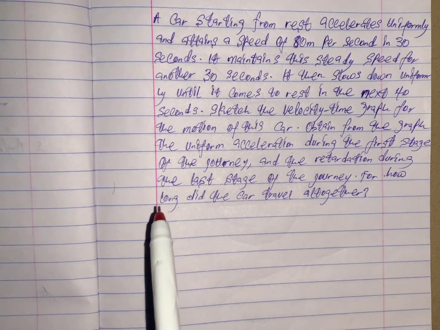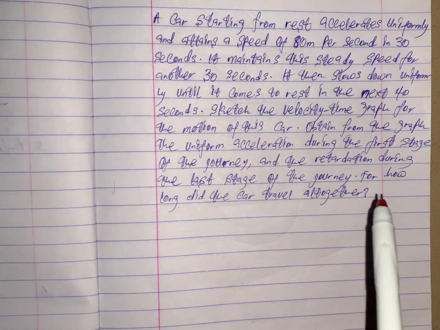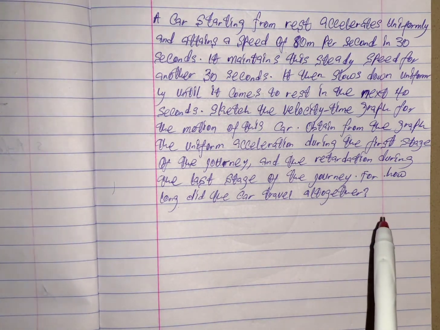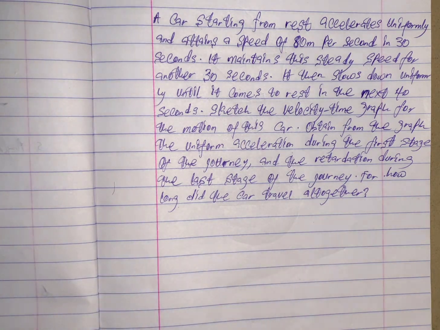Obtain from the graph the uniform acceleration during the first stage of the journey and the retardation during the last stage of the journey. For how long did the car travel all together?